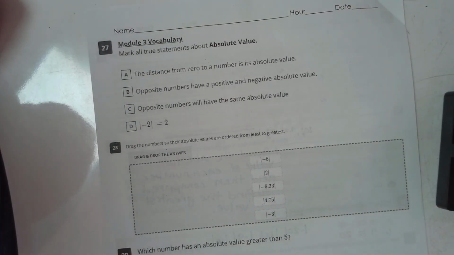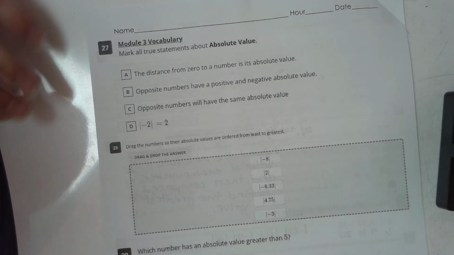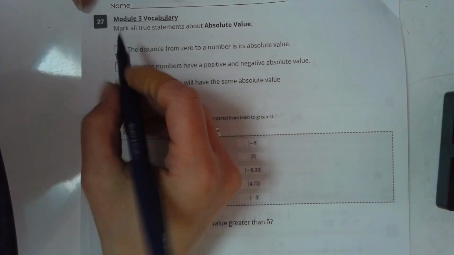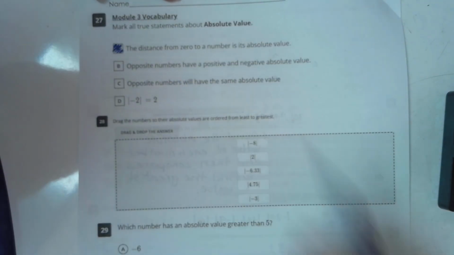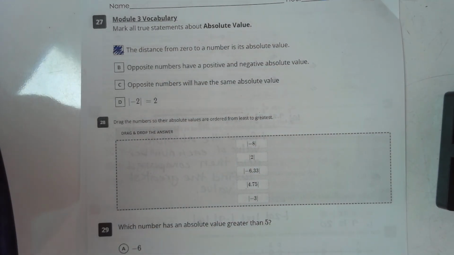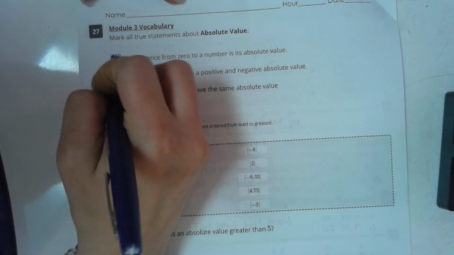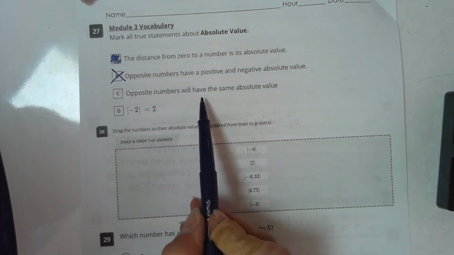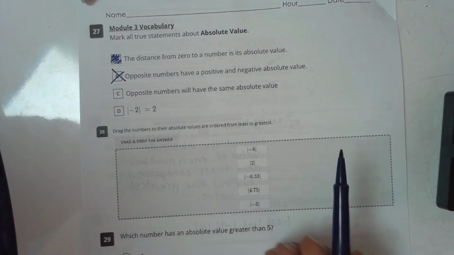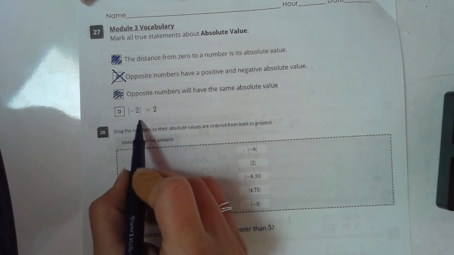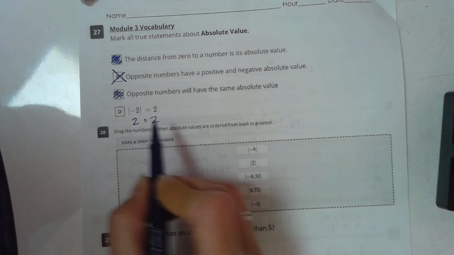Number 27, mark all true statements about absolute value. The distance from 0 to a number is its absolute value. That is true. We can mark that. Opposite numbers have a positive and negative absolute value. That is not true. Opposite numbers will have the same absolute value. That is true. And the absolute value of -2 equals 2, and that is also true.